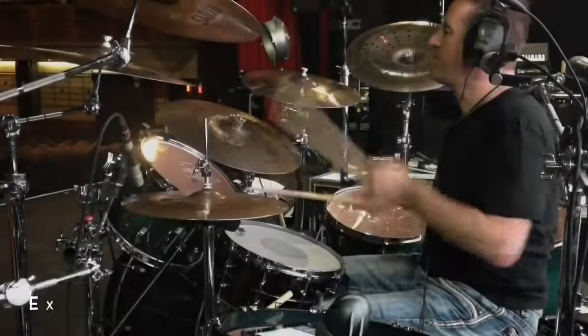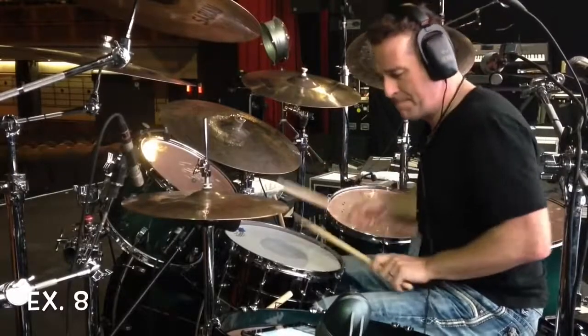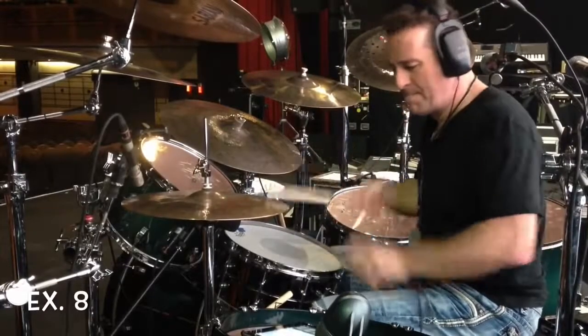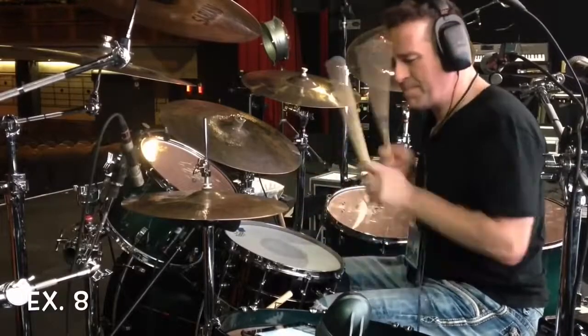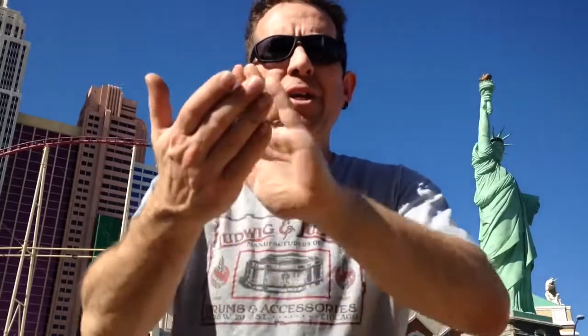Here's what the middle 2 sounds like combined with all 3 previous snare drum ghost note elements. So far, all of the ghost note examples we've worked on have been played on the snare drum. But next, we're going to switch gears and I'm going to show you how to use the ghost note concept on the hi-hat.